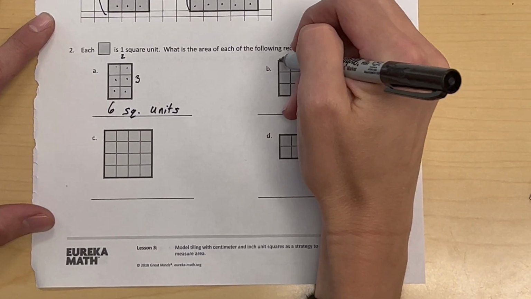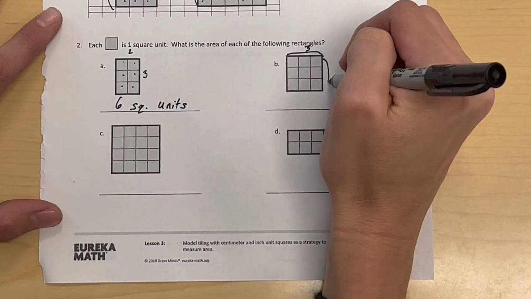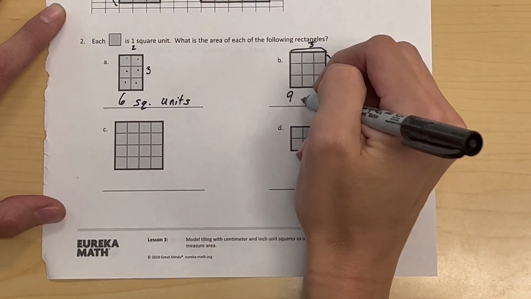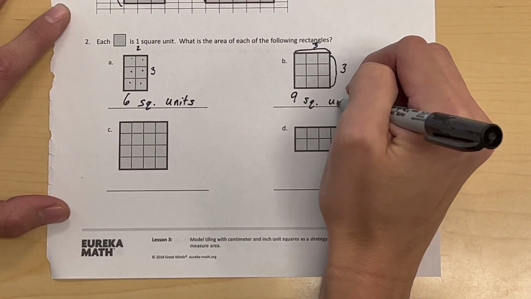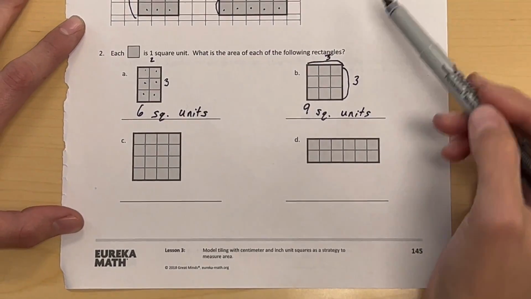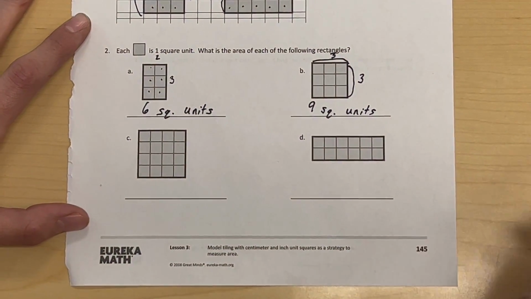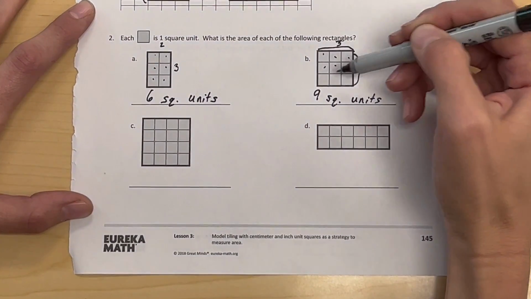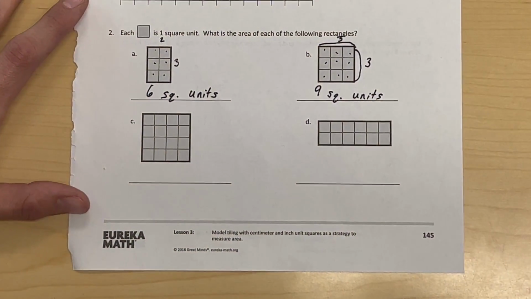All right, this side up here, we've got 3. The side down here, we've got 3. 3 times 3 is 9 square units. Again, just like Mrs. Bushman said, if you did not write square units, you need to make sure you write square units. Let's count them just to make sure. 1, 2, 3, 4, 5, 6, 7, 8, 9.